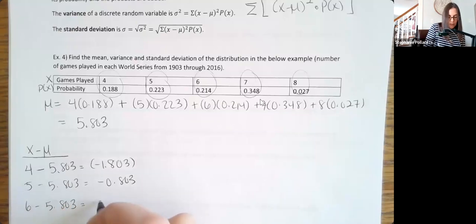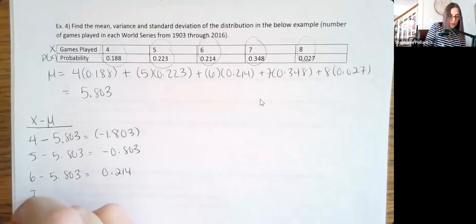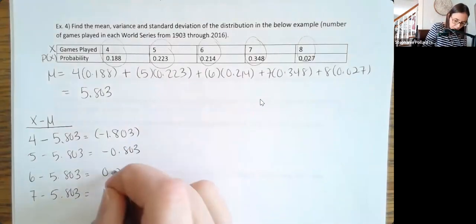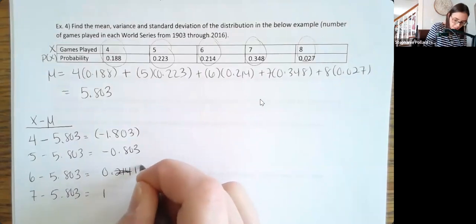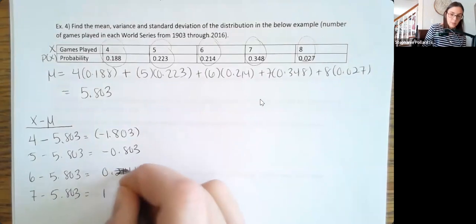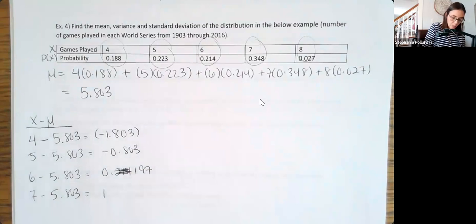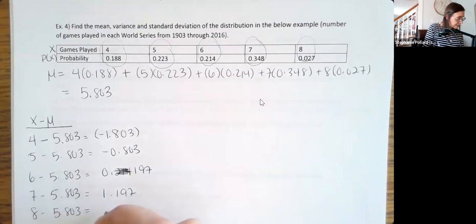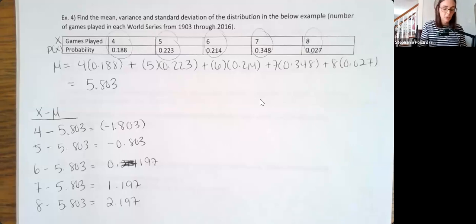When I subtract with 6, I get 0.197. When I subtract with 7, I get, sorry, not 0.214 here, I apologize. Can't read my own numbers, 0.197. That looks better. Here would be 1.197. And then finally 8 minus 5.803. And again, I did this up before class. So you would just go ahead and use your calculator and do all that subtraction.